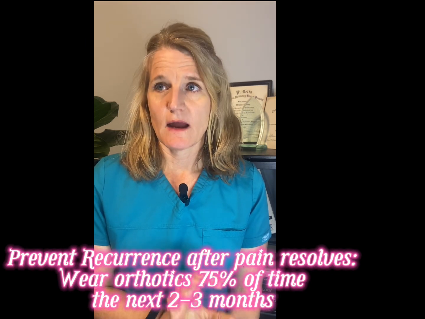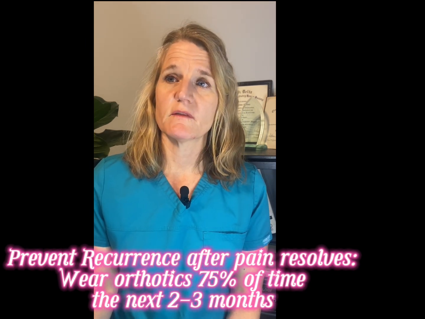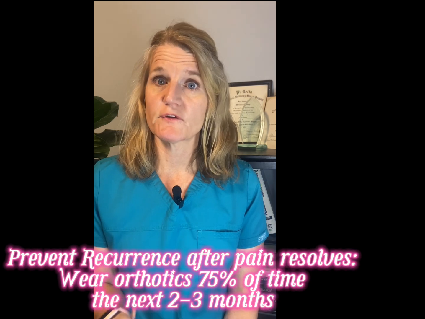So anyway, to prevent recurrence, I would wear the orthotics 75% of the time for the next 2 to 3 months after the patient is asymptomatic. And then after that, just when you're going to do a lot of weight bearing, like if you're going food shopping or to the mall, I'd still wear the orthotics. And if you really want to get your foot strong and get rid of the orthotics altogether, you have to focus on strengthening those foot muscles.